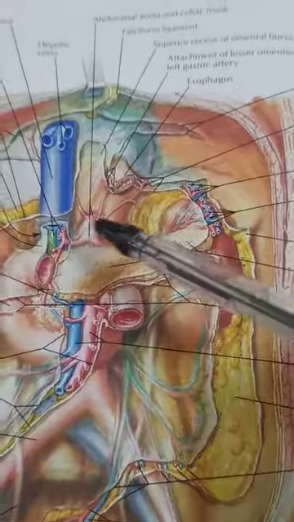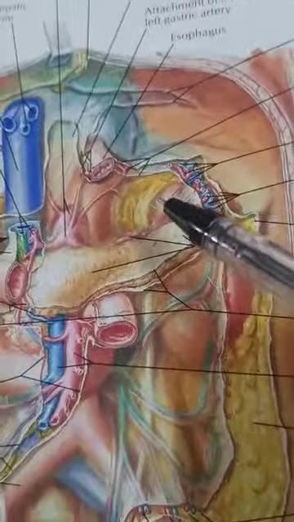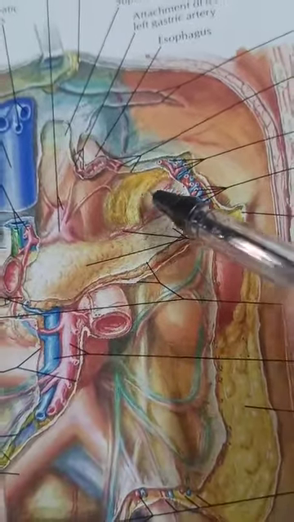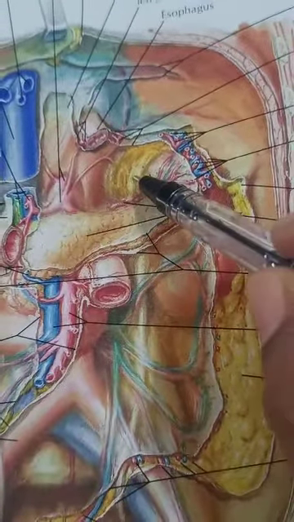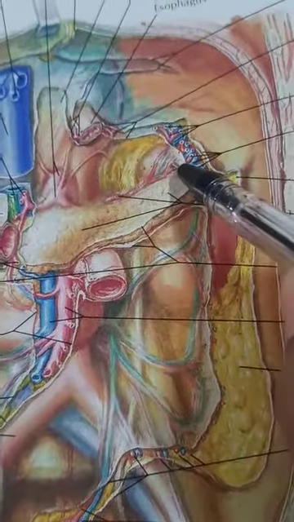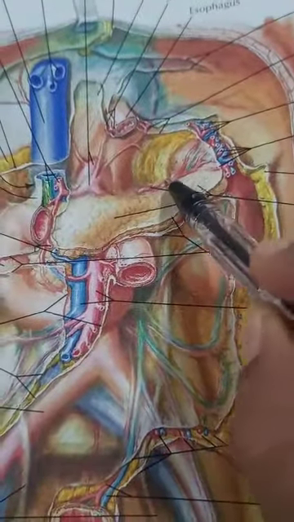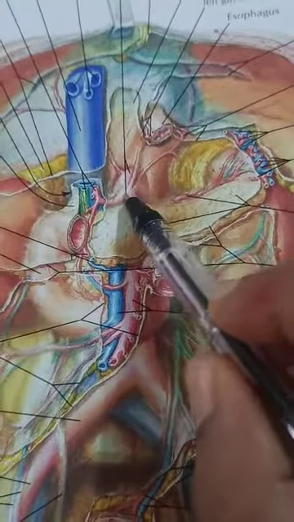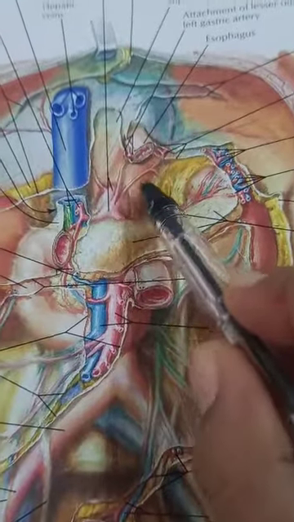About the pancreas, from lateral to medial, here we can see the left suprarenal gland, and below it the left kidney. This artery is the splenic artery, which goes toward the spleen, and here comes the spleen. Then here we can see our aorta, and here the diaphragm.